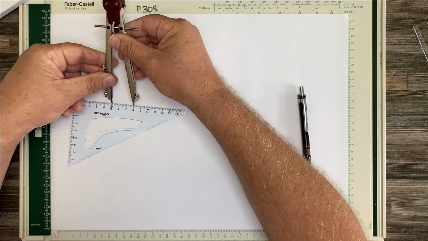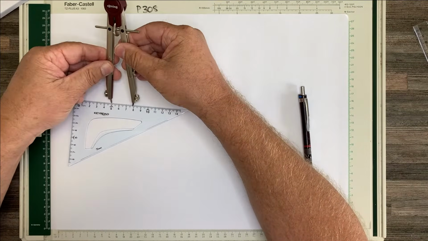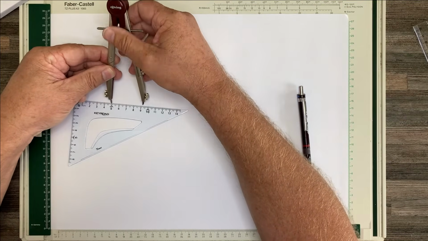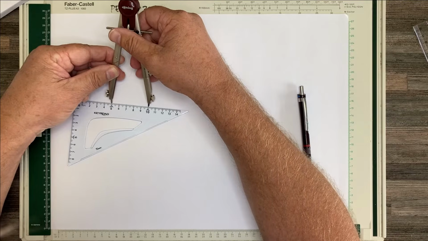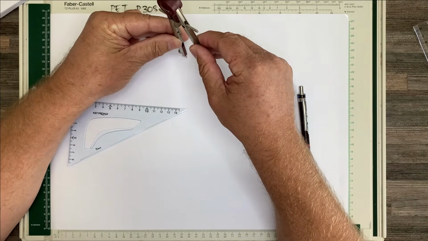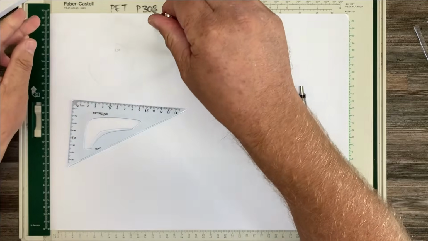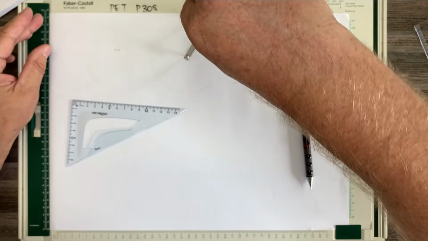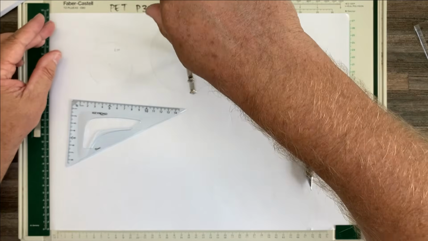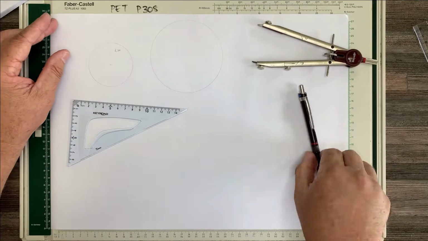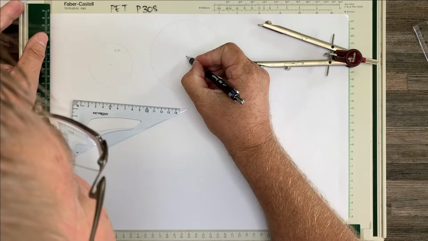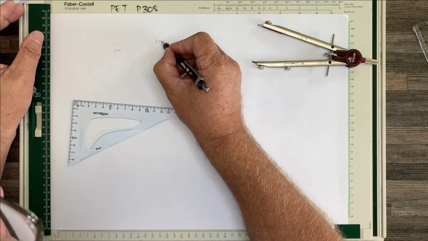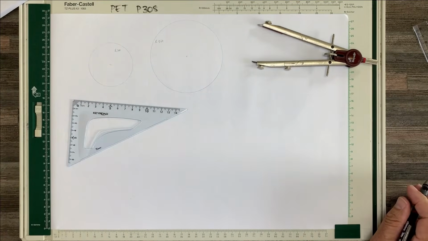Let's draw another circle with a radius of 50 millimeters, at another point. So this is a radius of 50 millimeters.